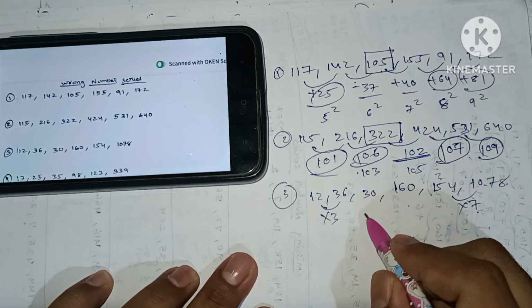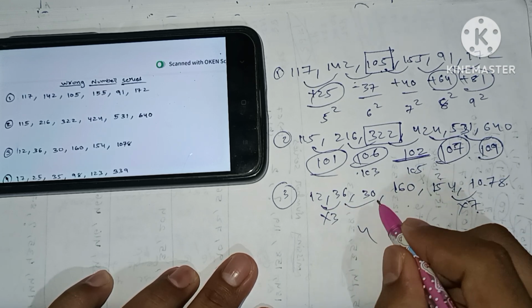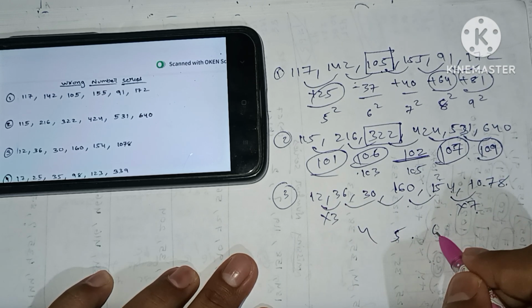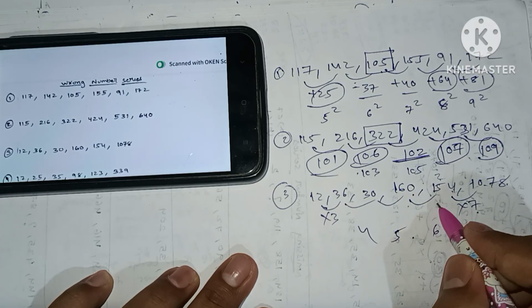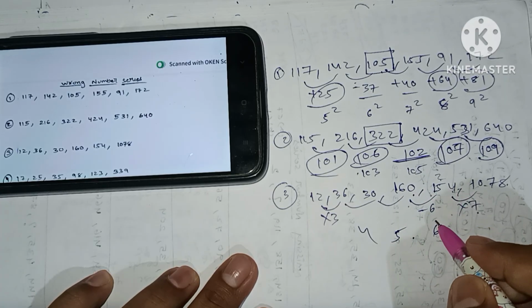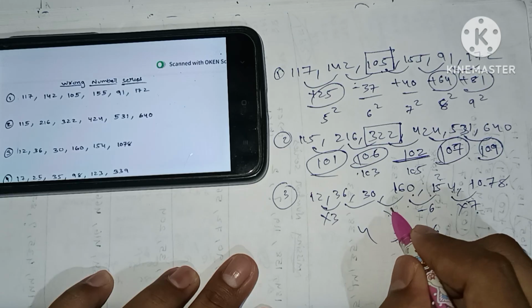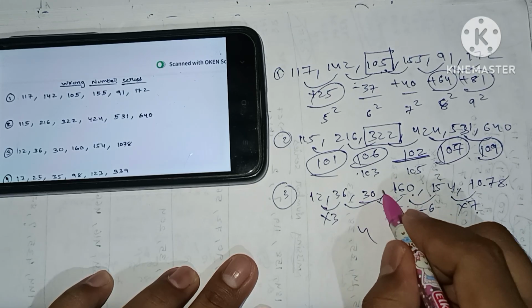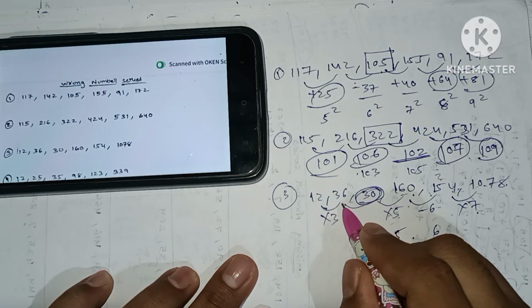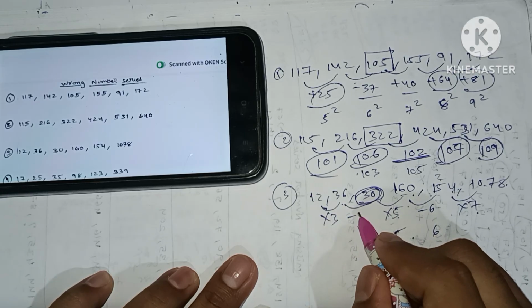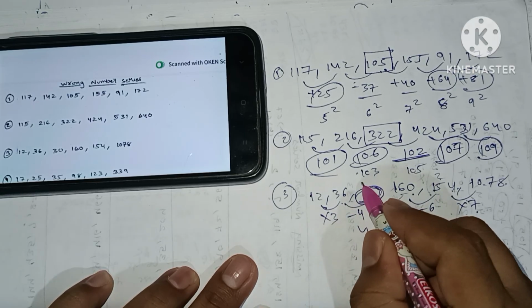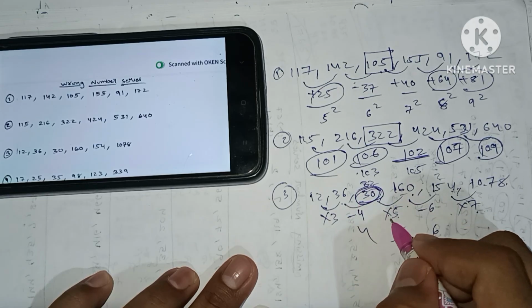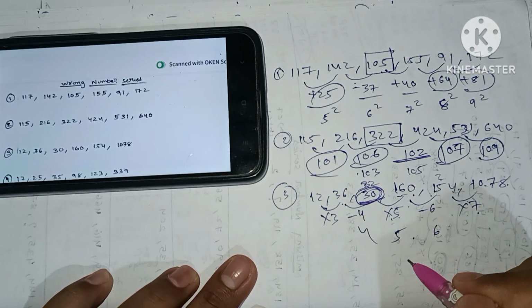So it is clear, it must be 4, it must be 5, it must be 6. 160 minus 6 is 154. So it must be into 5. Into 5 times we get 160, means this is our wrong number. 36 minus 4 will be 32. 32 5 times will be 160. So this is our wrong number.